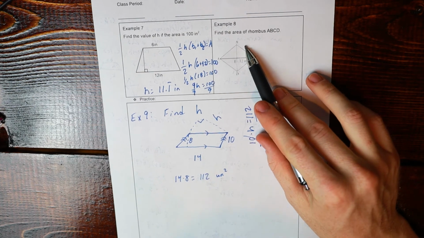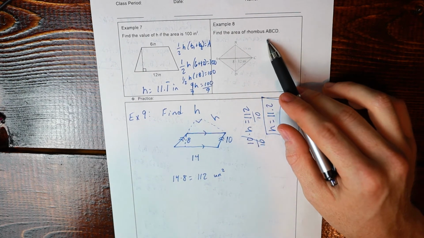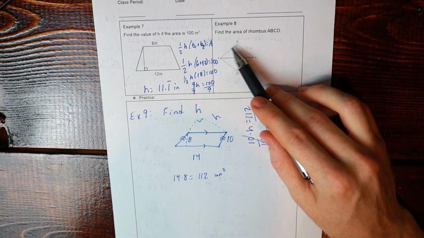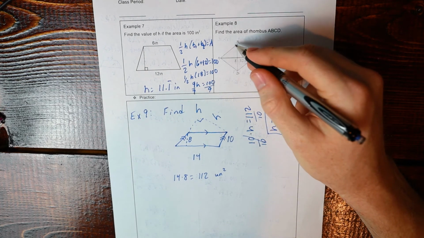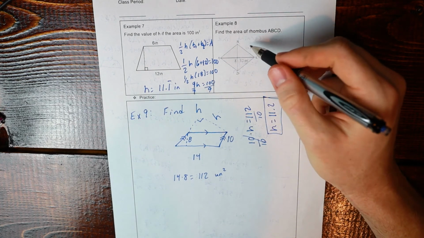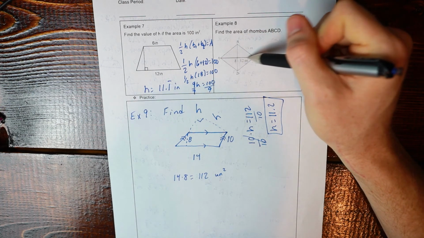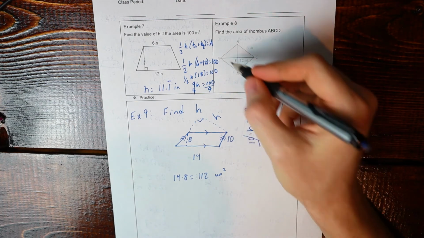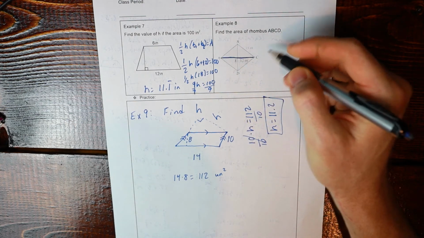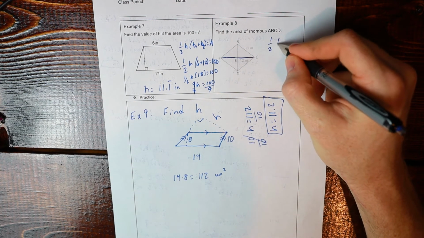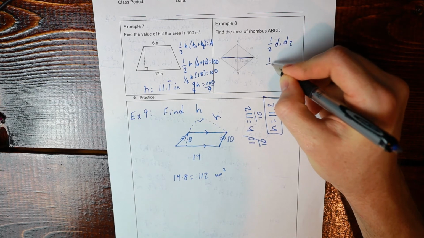And the last one, example 8, says find the area of the rhombus ABCD. And you'll see that BC is 15, and then you have to find BE, and you have CE is 12. Now we can go ahead and find diagonal 1, which is A to C, and plug it in the formula.